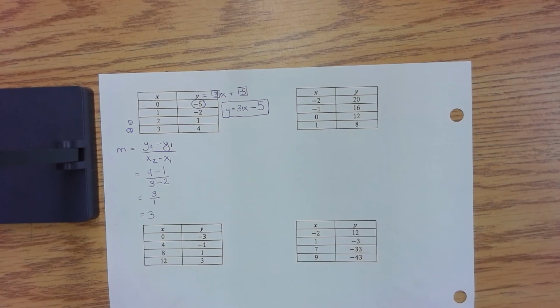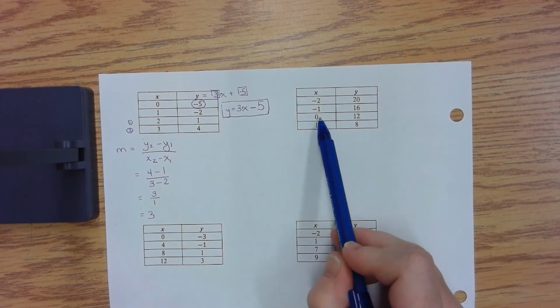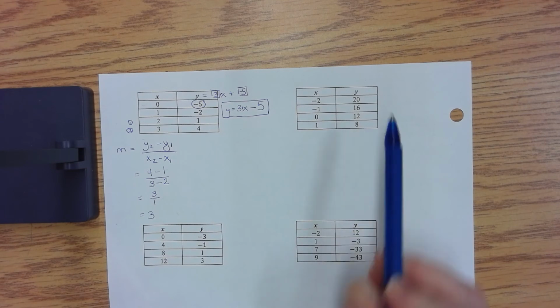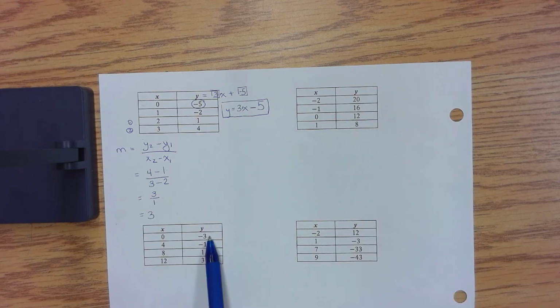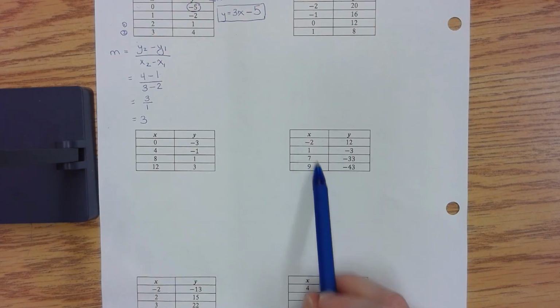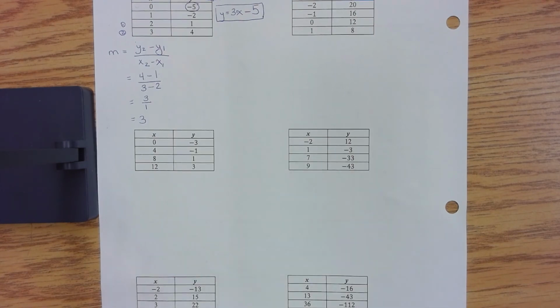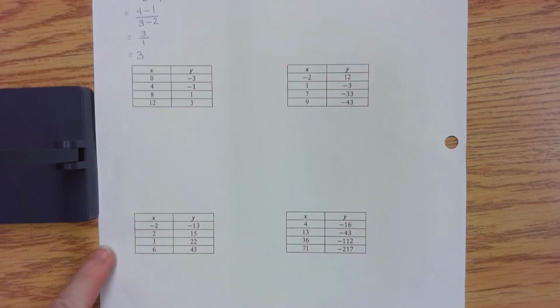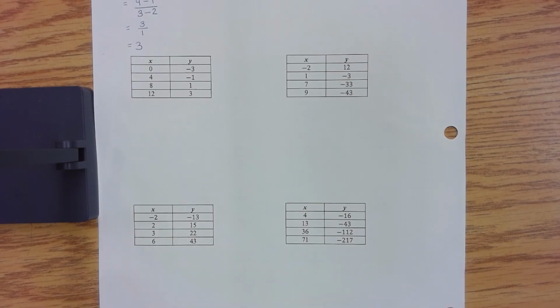Now, one thing you might notice when you look at these tables is, here we have a 0, so we know that's our y-intercept. Here we have a 0, so we know that's our y-intercept. But the problem is here, we don't have any zeros, so we don't know what our y-intercept is. So that means we need to calculate the y-intercept. So I'm going to show you how to do that.